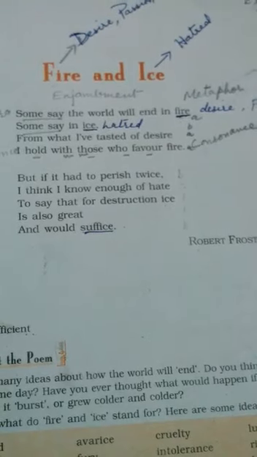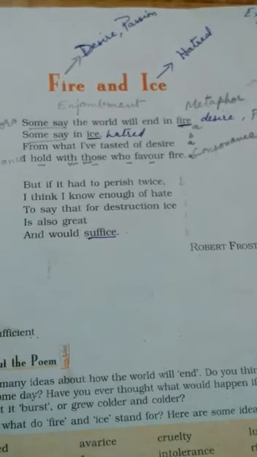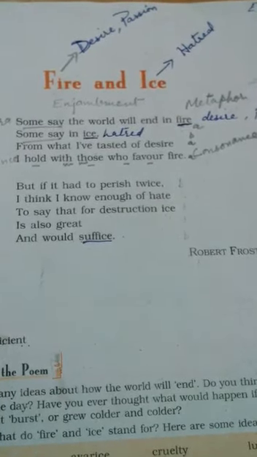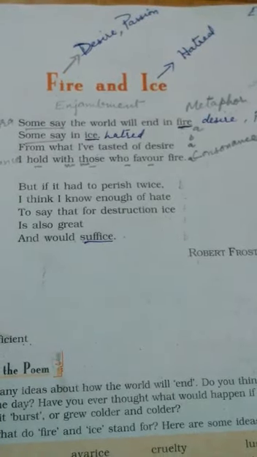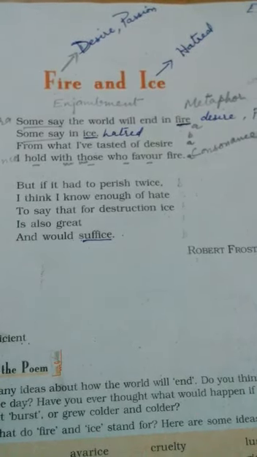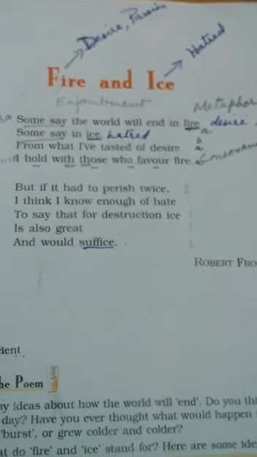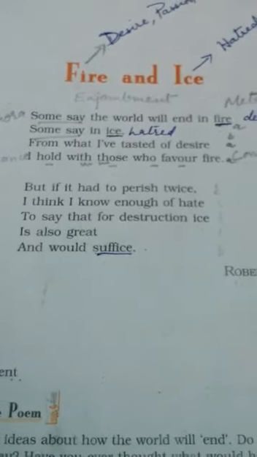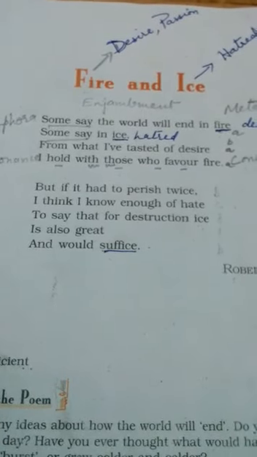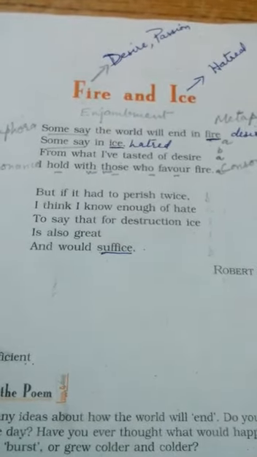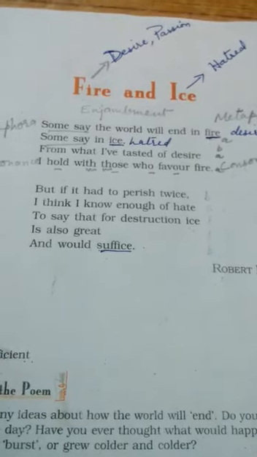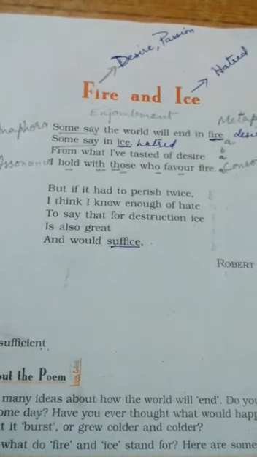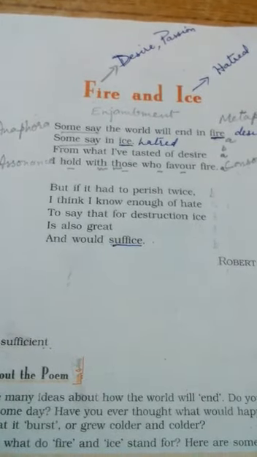So here the title Fire and Ice symbolizes two different things. Fire symbolizes desire and ice symbolizes hatred. Here the poet talks about the reasons for the end of the world. Beautifully, in a simple way, he has tried to explain the existence of the problems in the world.